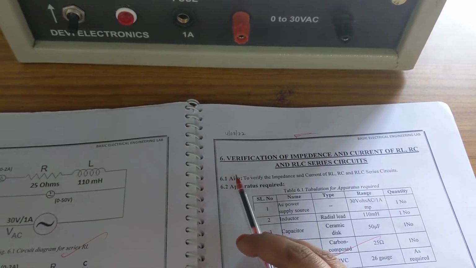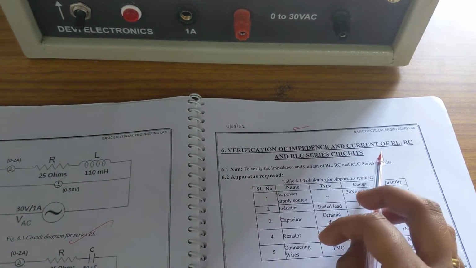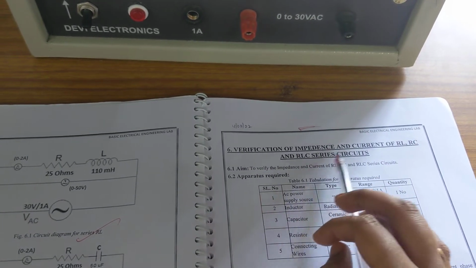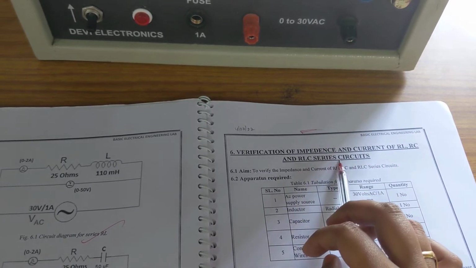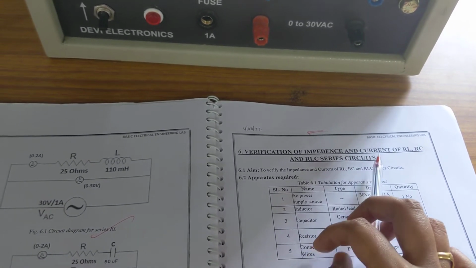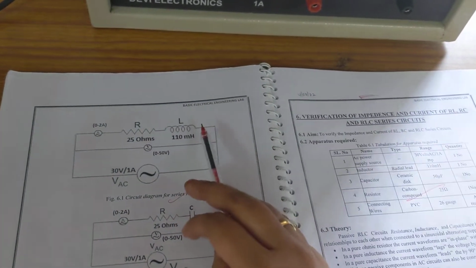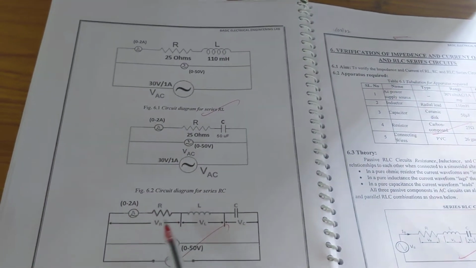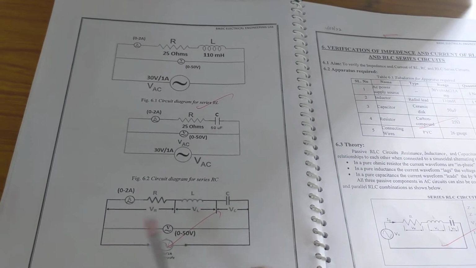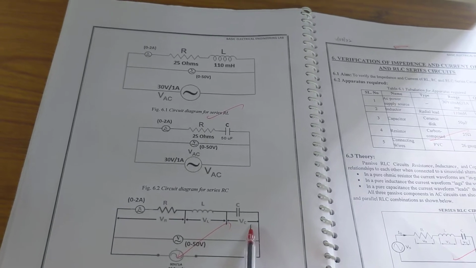Good morning to everyone. In today's video, we are going to see the verification of impedance and current in RL, RC and RLC series circuits. We already know in series circuits, the current will be the same throughout the elements. So here, if we go for an RLC circuit, R, L and C are connected in series. The current flowing through these three elements is the same.